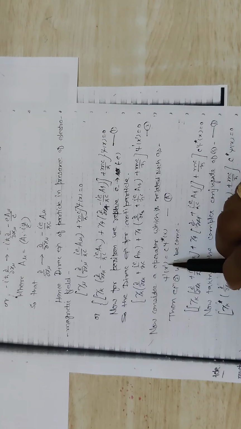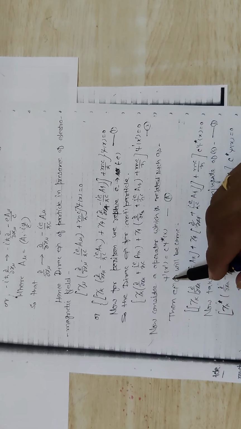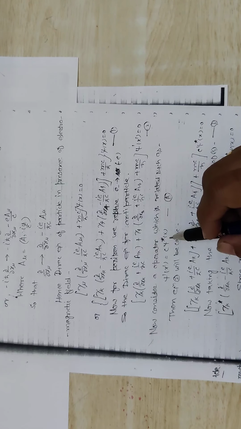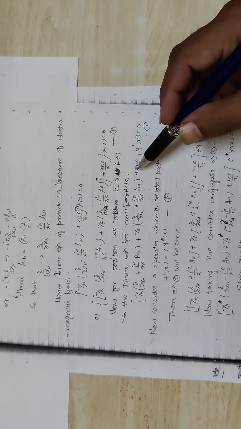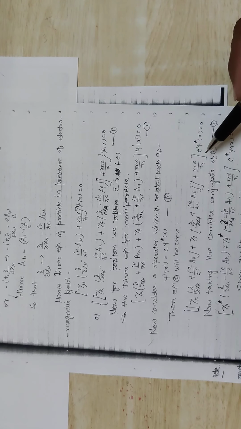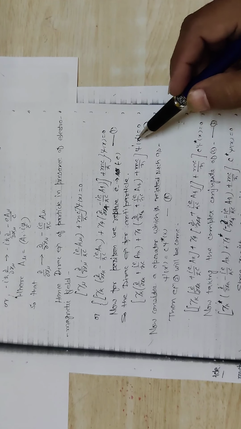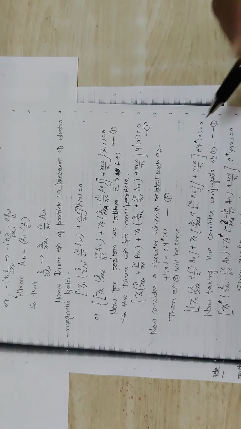Now consider an operator such that psi dash equals C psi star. Then this equation number 2 will become gamma k del over del xk plus iota e upon h cross c ak plus gamma 4 del over del x4 plus iota e upon h cross c a4 plus mc upon h cross, C psi star x. This is equation number 3.